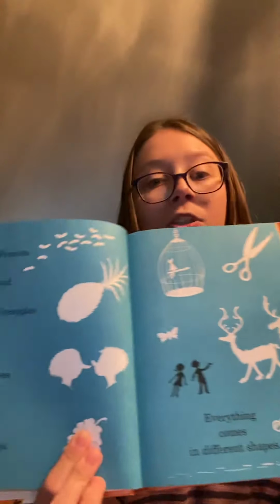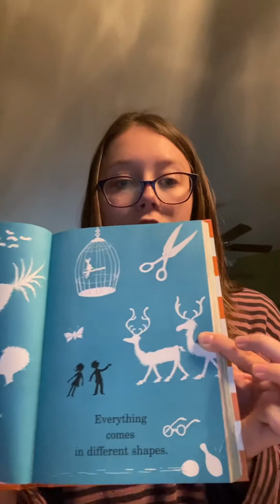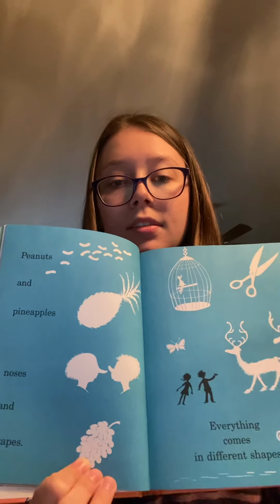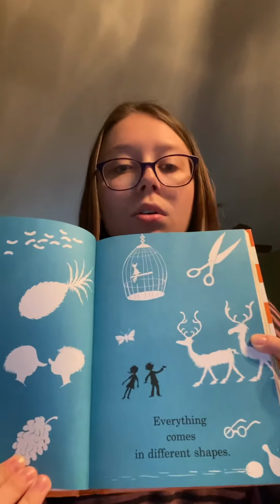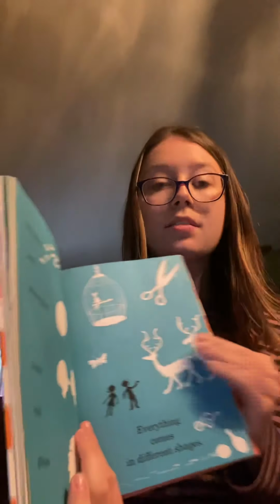Again, on this page, there are lots of shapes that can be pointed out that your child can find. I see ovals, I see circles, I see triangles. There are many things.